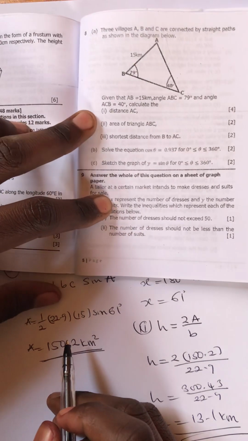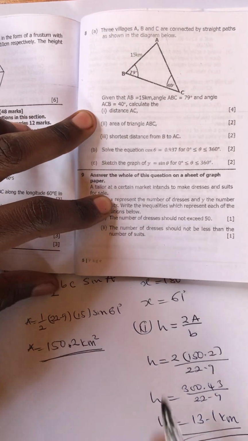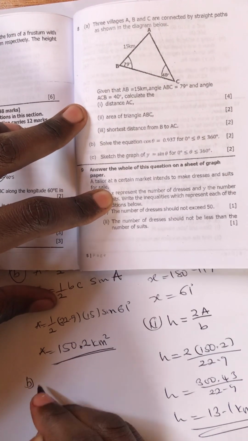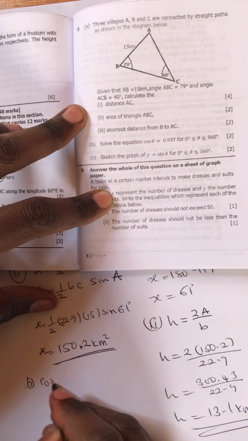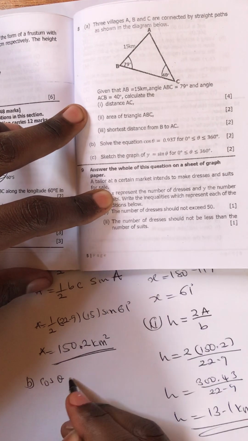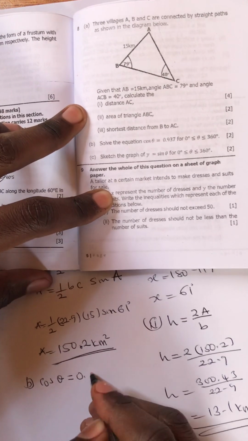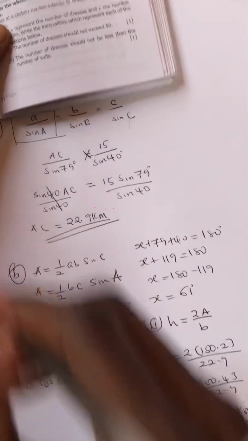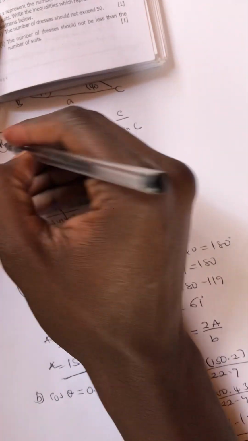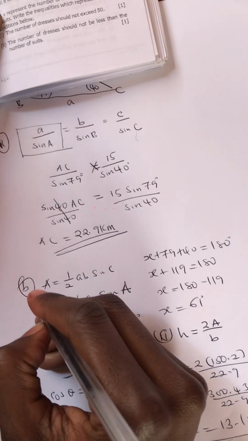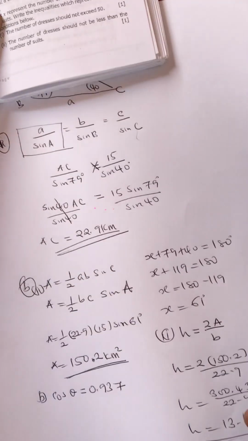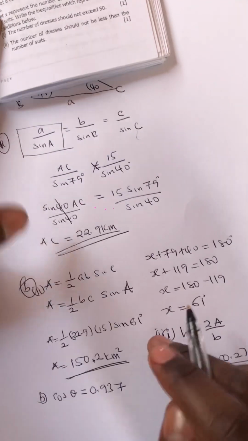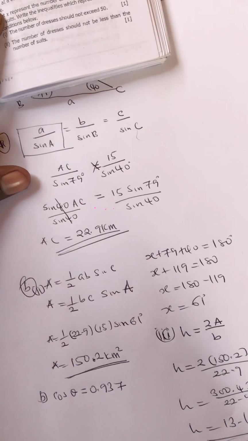Question B says solve the equation. Question B, we have cos theta equals 0.937. Excuse me, this was question 1, and then this was 2, not B. This was 3. Okay, A1, A2, A3. So this is question B now.